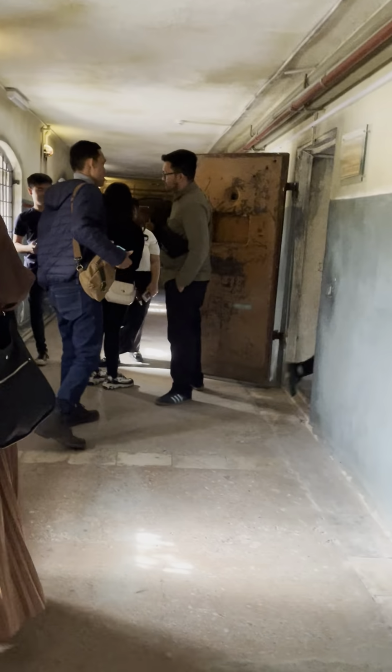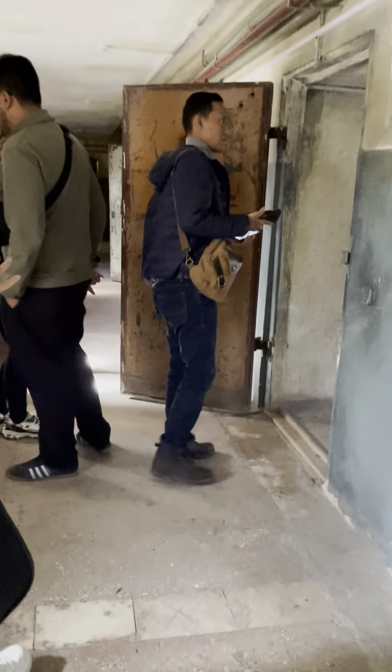Ruang tunggu untuk interogasi. Termasuk yang udah meninggal. Iya, dia tadi bilang skill illness juga.